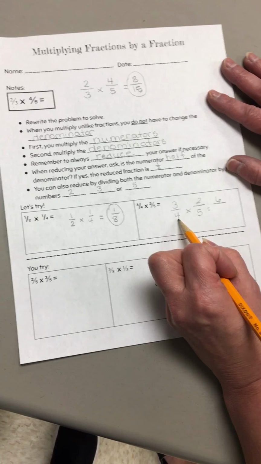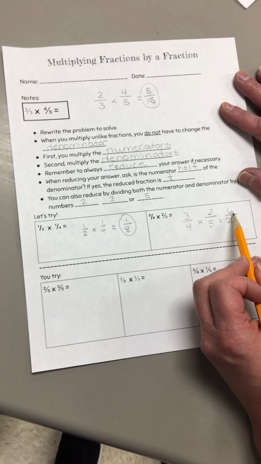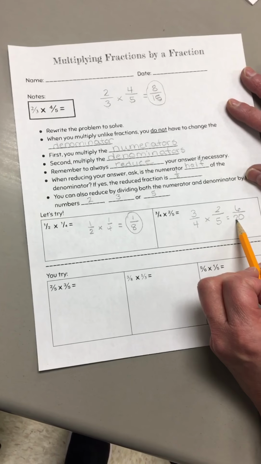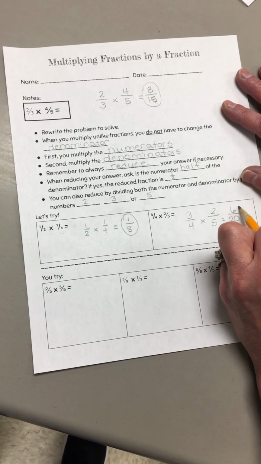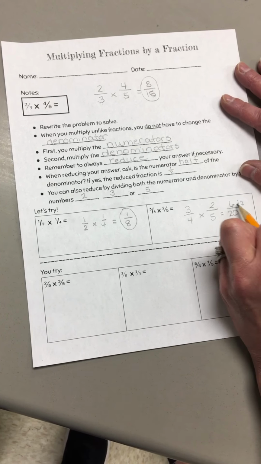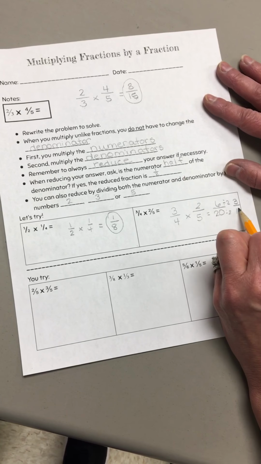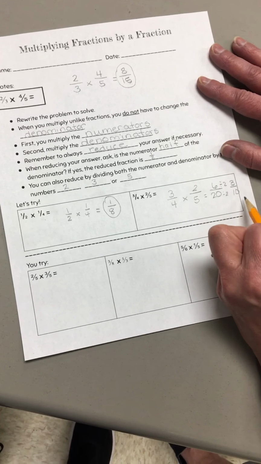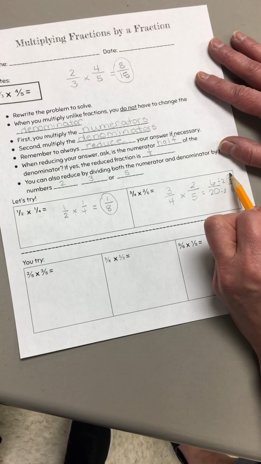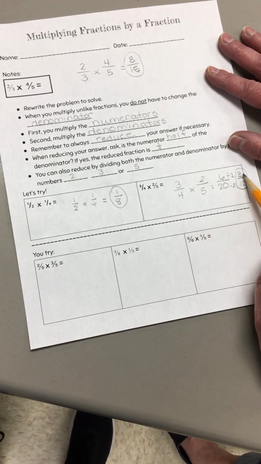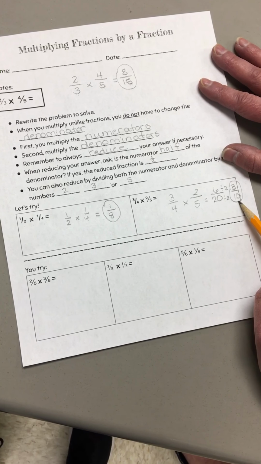But I'm noticing that I can reduce this problem because I can divide 6 and 20 by the number 2. So I'm going to divide 6 by 2, and 6 divided by 2 is 3, and 20 divided by 2 is 10. And if I look at my new fraction, 3/10, I notice that I cannot divide 3 or 10, both of them, by a 2, 3, or 5, so this is my final answer.